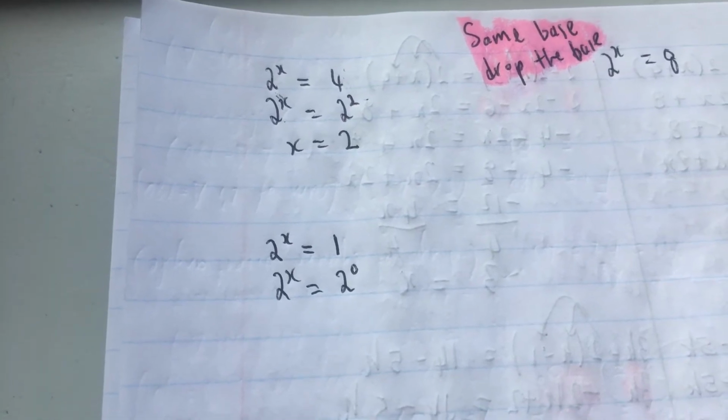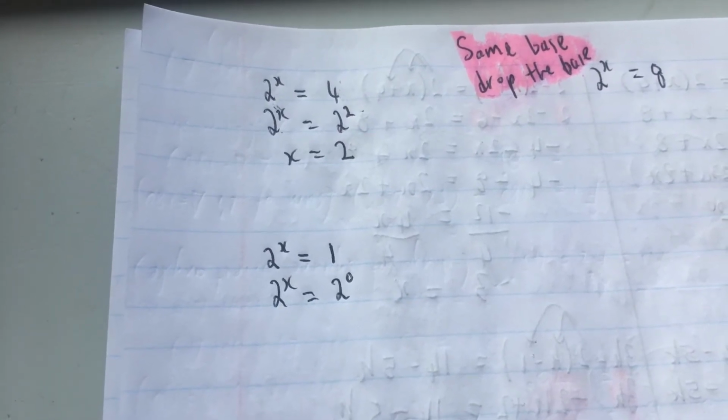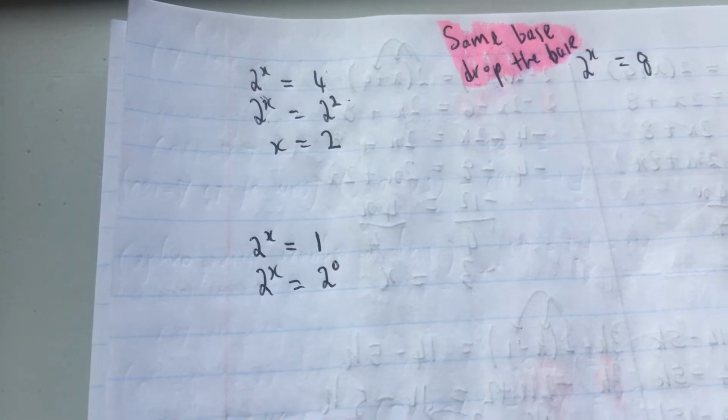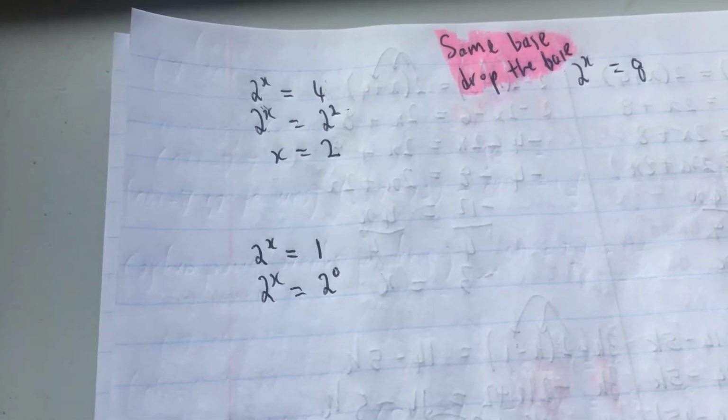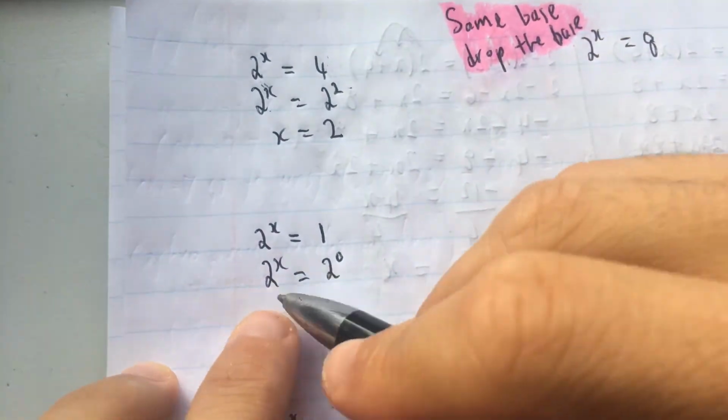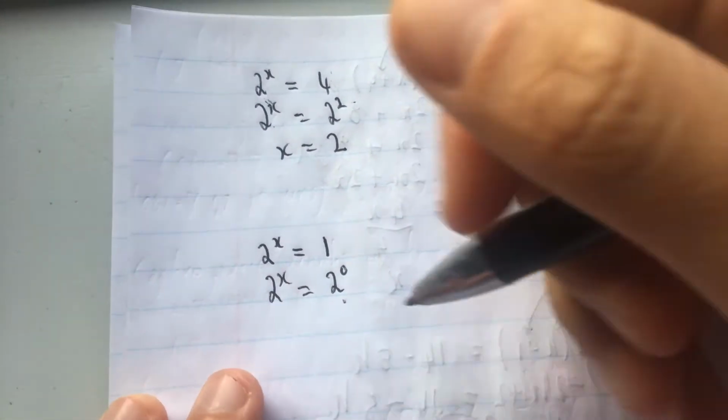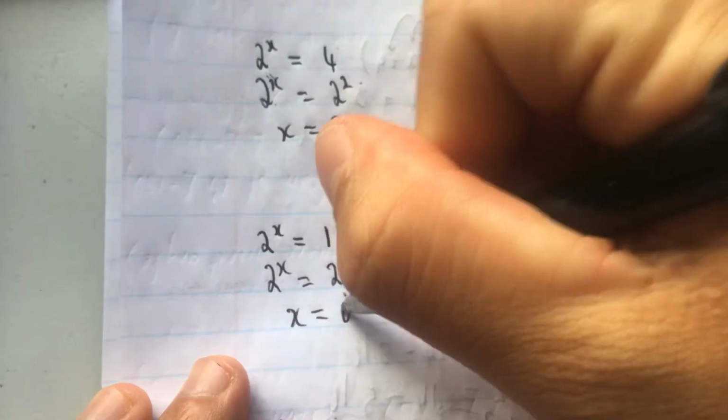What's 2 to the power of 0? Go look on your calculator if you don't believe me. I taught you this in term 1. 2 to the power of 0 is 1. Anything to the power of 0 is 1. Anything multiplied by 0? 0. I always ask you kids this and you all get it wrong all the time. Okay, now that they're same bases, what do we do? Drop the base, x, and leave it with just the exponents or the powers.